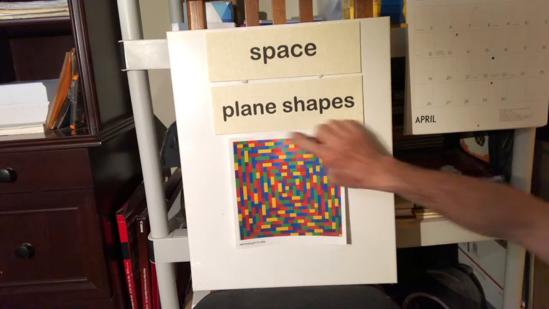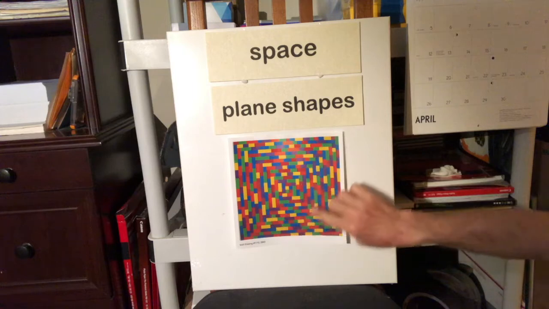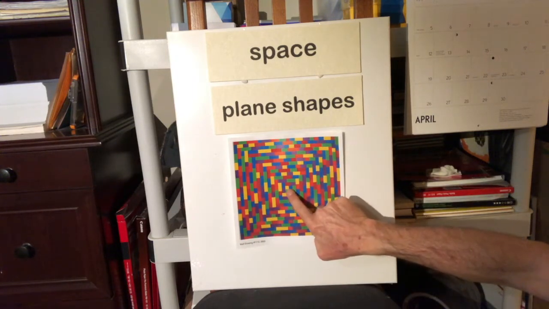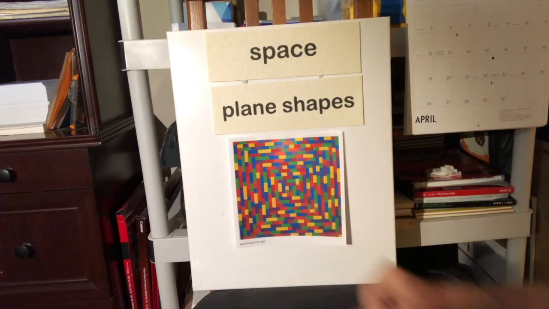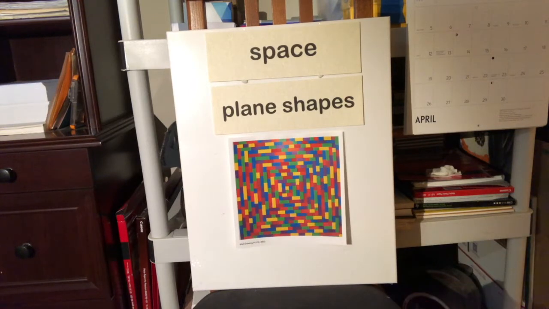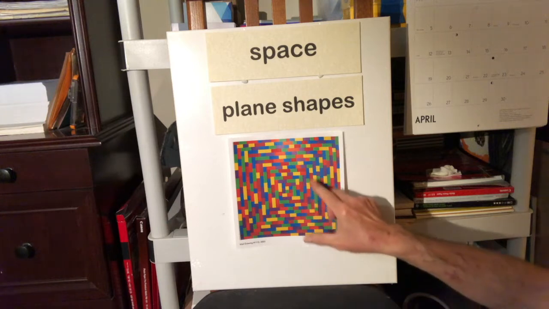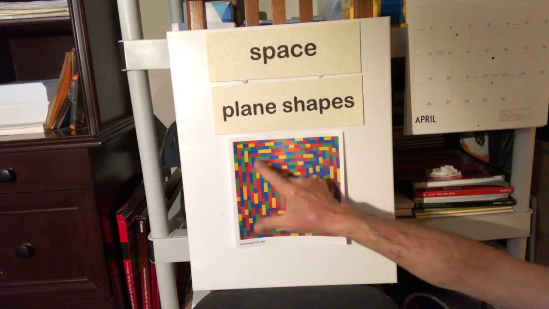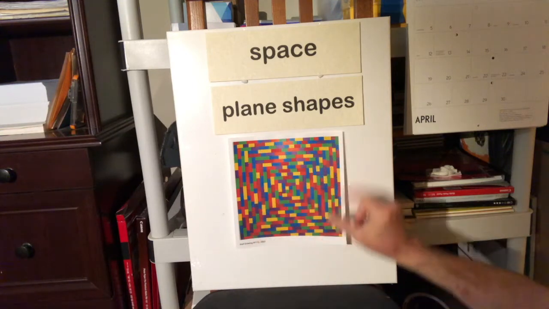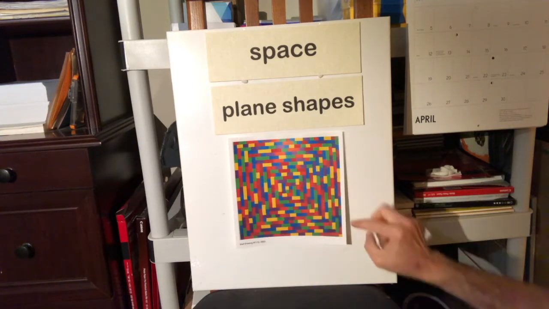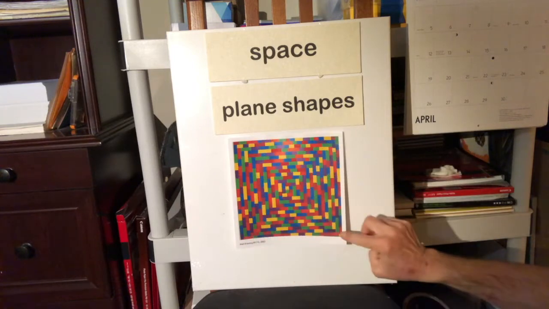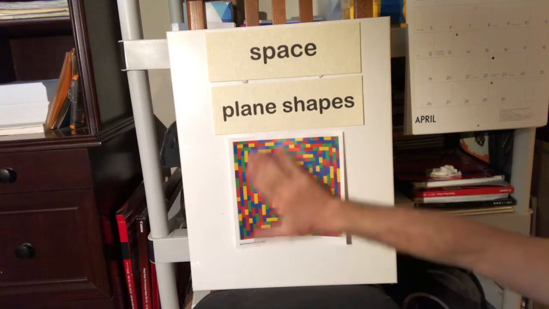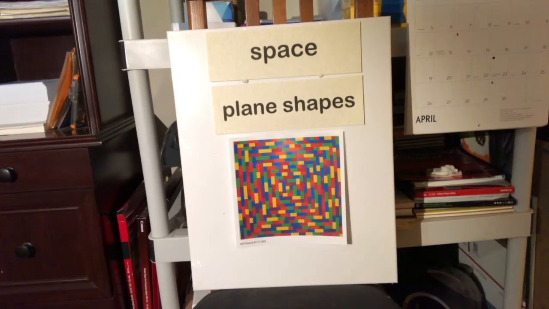I want you to look at Sol LeWitt's painting. I want you to look at not only the shapes, squares and rectangles, but I also want you to see if you can see a pattern. Can you see squares getting bigger and bigger? They're all different colors, but they go around the space and they fill it up. There's nothing empty at all.